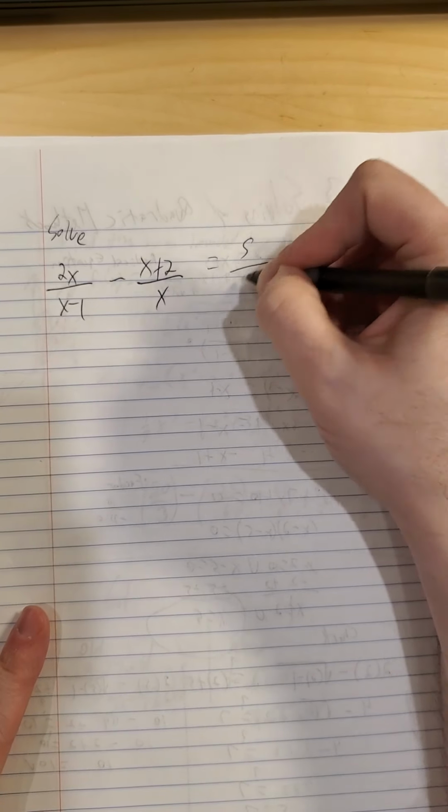Our next one, we're looking at x to the 4th minus 5x squared minus 36 is worth 0. So this one is not any of the equation types that we've looked at so far.